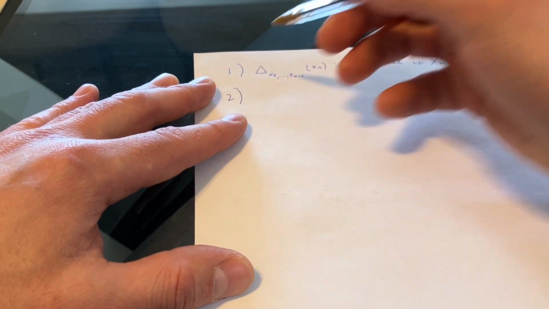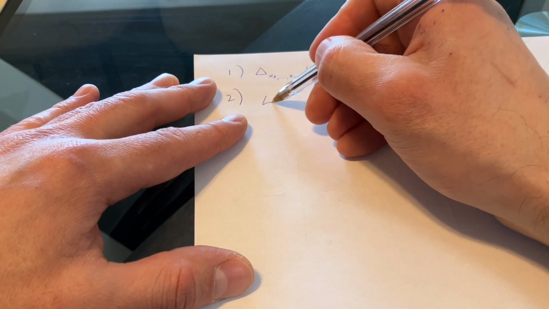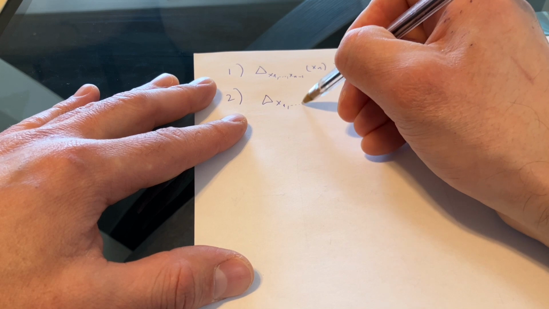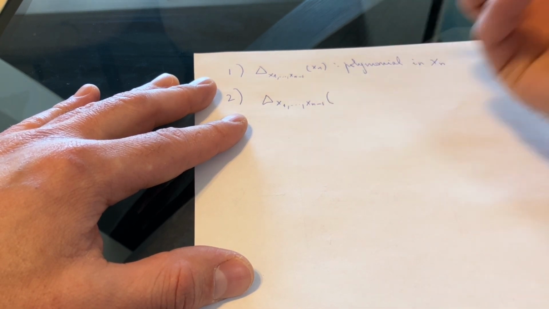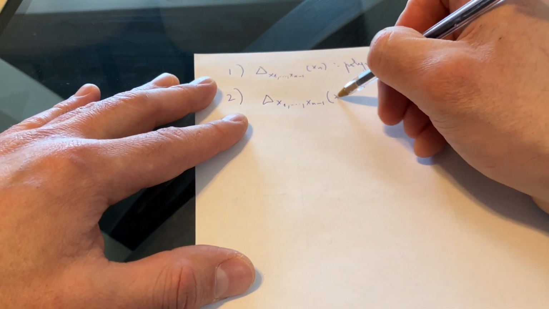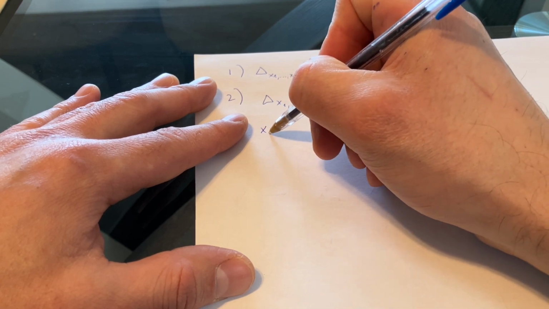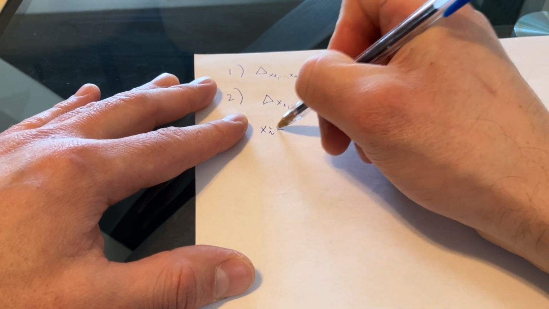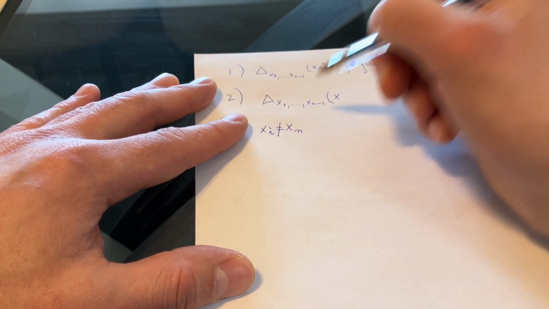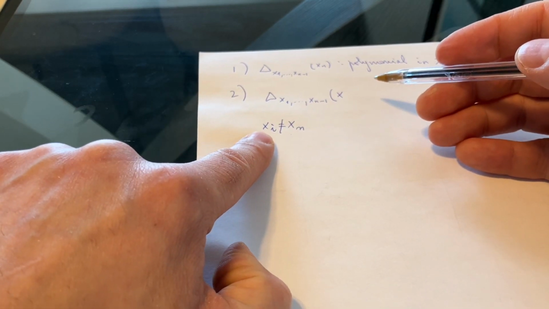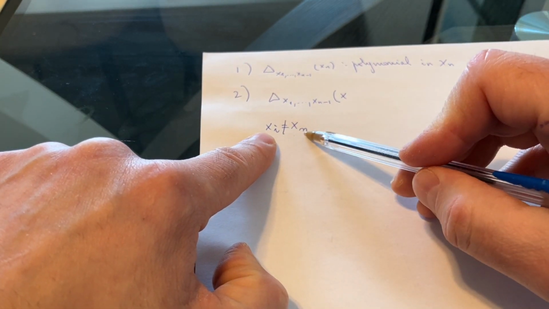Second observation, delta of x1, ..., xn minus 1, xn. So let's suppose xi is not equal to xn. Okay, so we're going to take one coordinate which is not equal to the last coordinate.